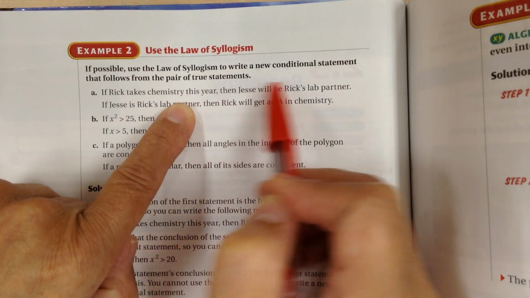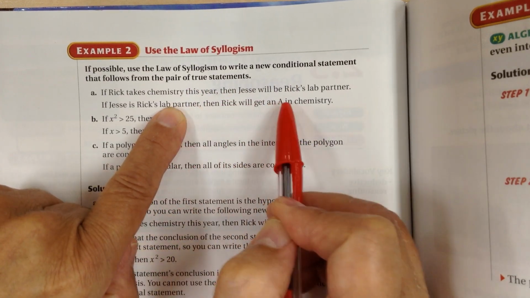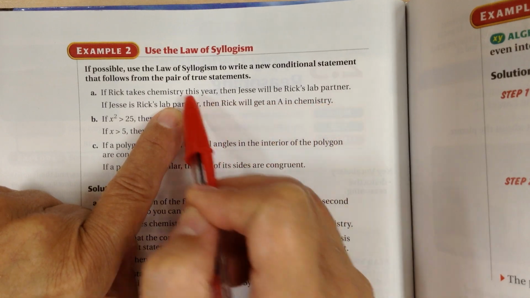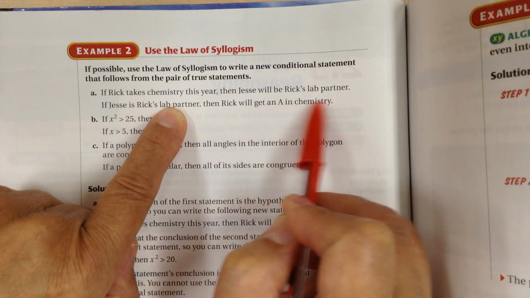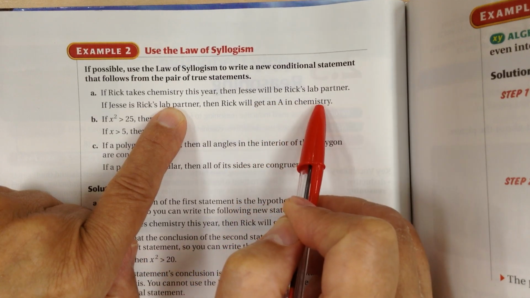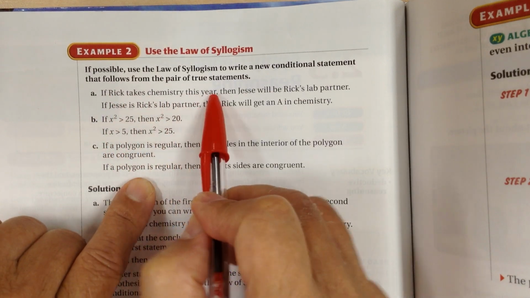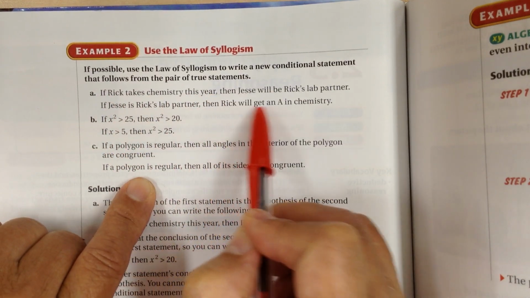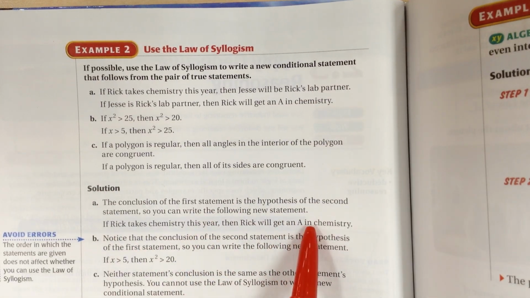Now, since this comes before the middle, this would be the beginning. Since this comes after the middle, this would be the end. Since this is the beginning, it would be your hypothesis, and this is the end, so it would be your conclusion. So it becomes: if Rick takes chemistry this year, then Rick will get an A in chemistry. And that's how you do this.